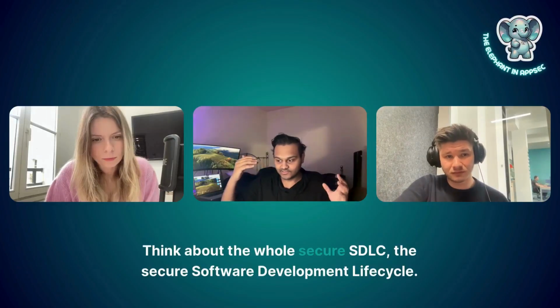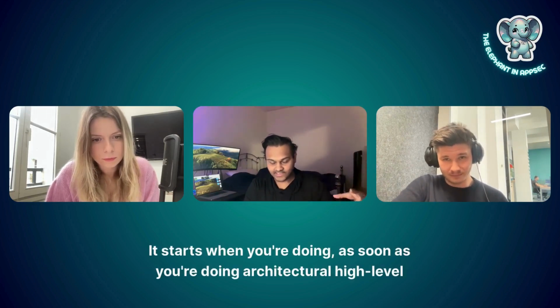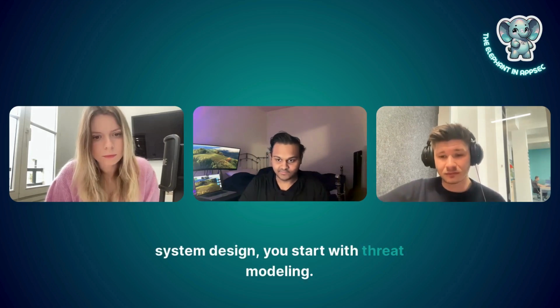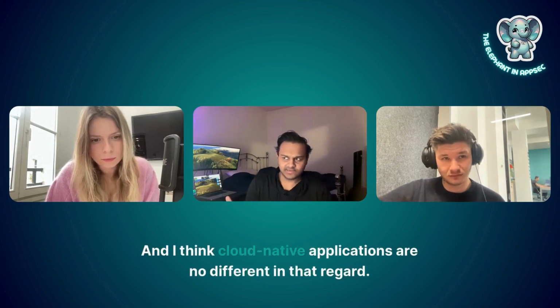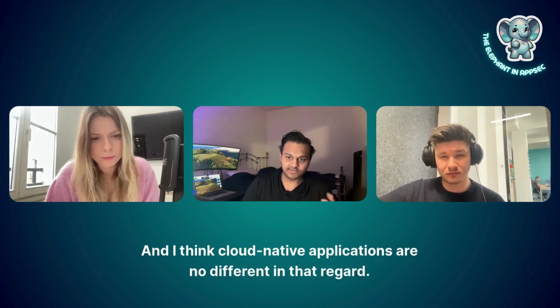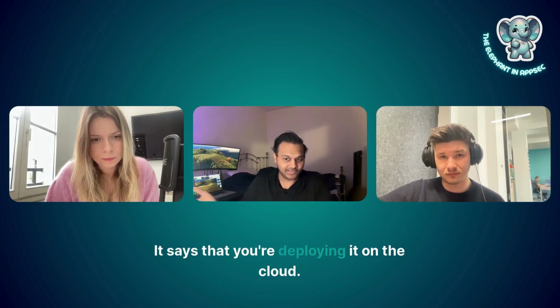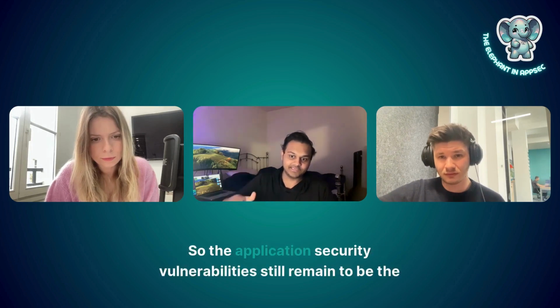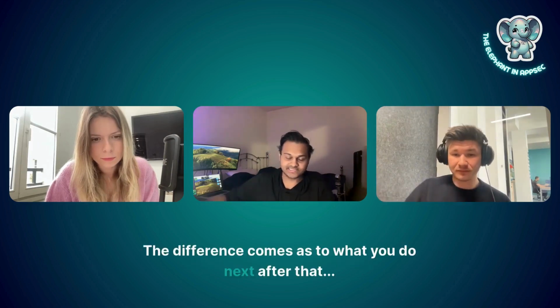Think about the whole secure SDLC, right? The secure software development lifecycle. As soon as you're doing architectural high-level system design, you start with threat modeling. You implement certain SAST, DAST, SCA tools, and I think cloud-native applications are no different in that regard. It's still intuitively an application. It's just that you're deploying it on the cloud. So the application security vulnerabilities still remain the same for the most part. The difference comes in what you do next after that.